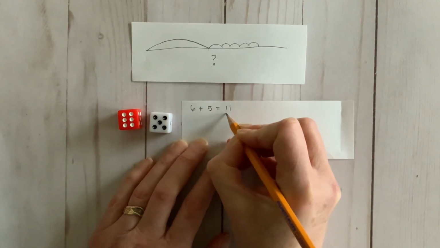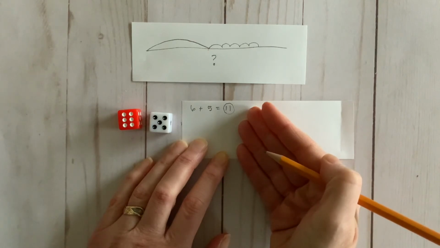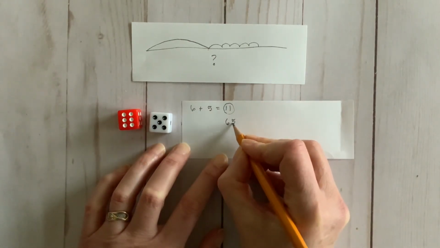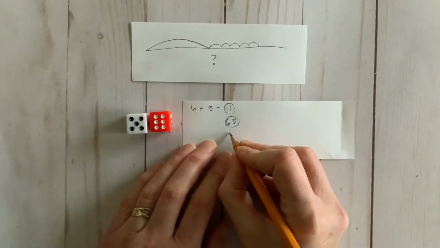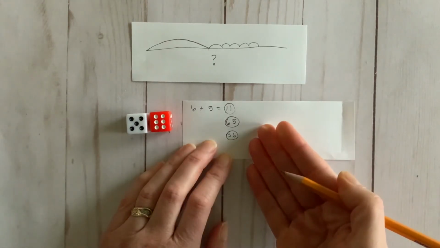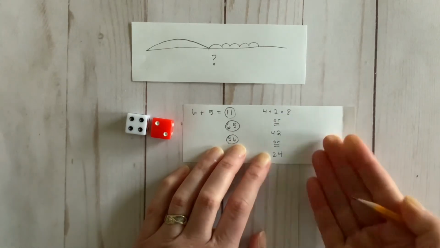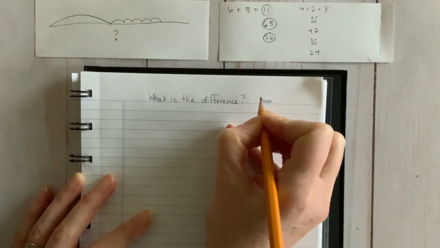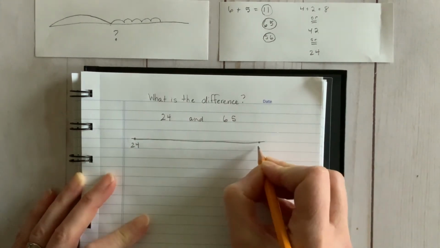I can add them together and get 11, or I can make a 65 or a 56 by making one the 10s and the other dice the 1s. Make your second number the same way. You can make empty number lines on scrap paper or in your notebook. And then find the difference.